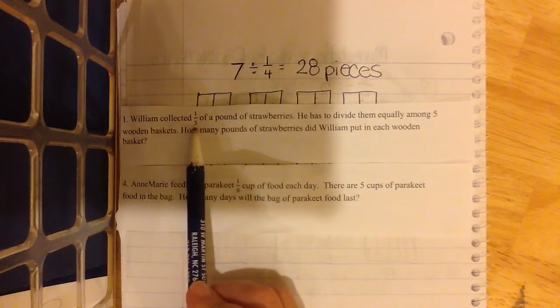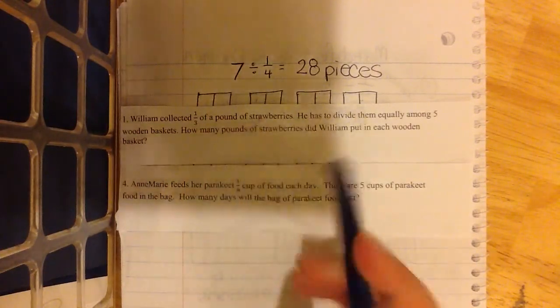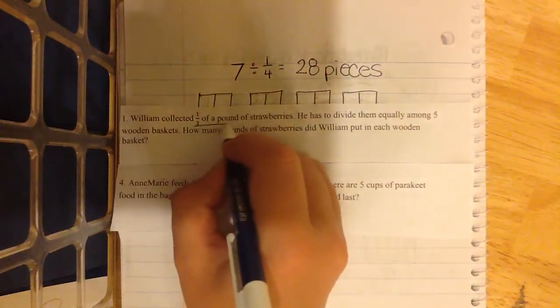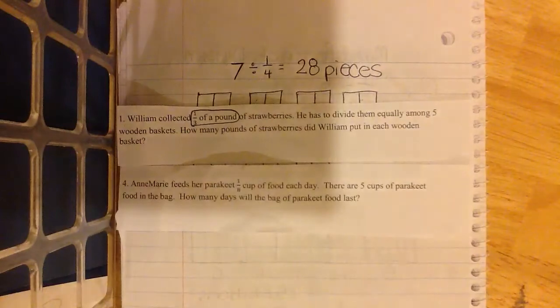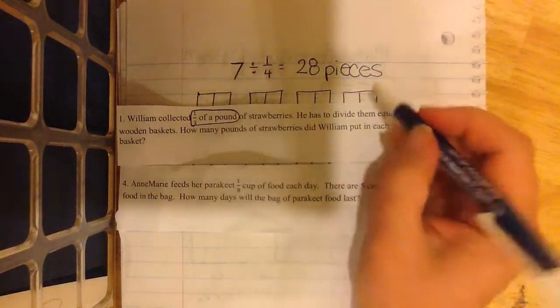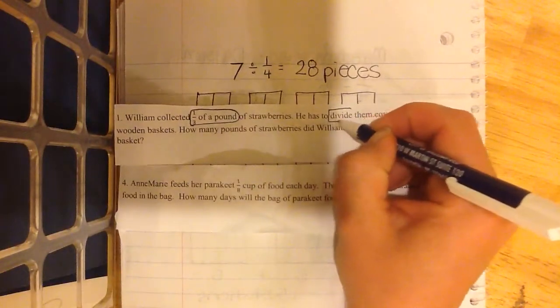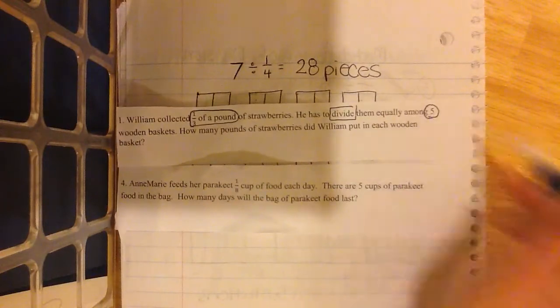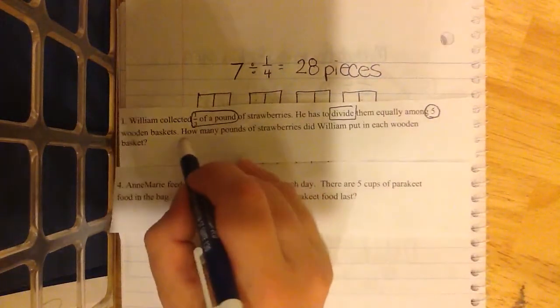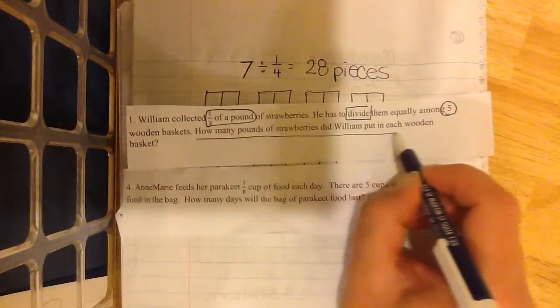William collected 1/3 of a pound of strawberries. I know the strawberry patch that's right around the corner from school is about to open next week. He has to divide, there's my action word. He has to divide them equally among 5 wooden baskets. How many pounds of strawberries did William put in each wooden basket?